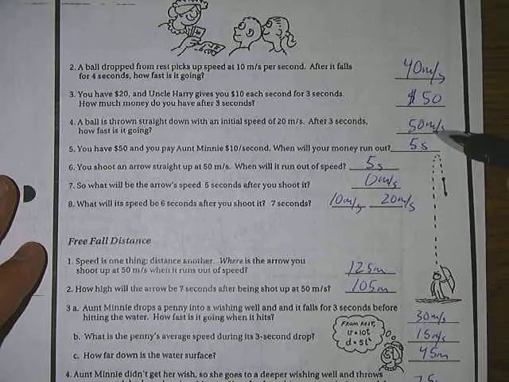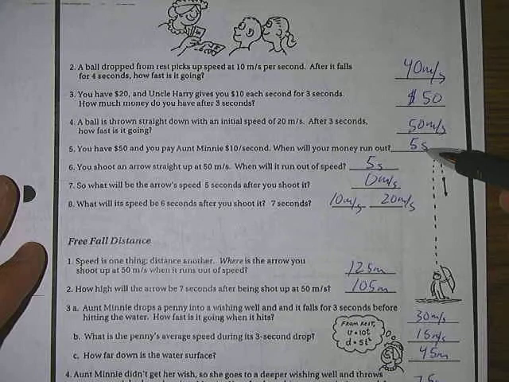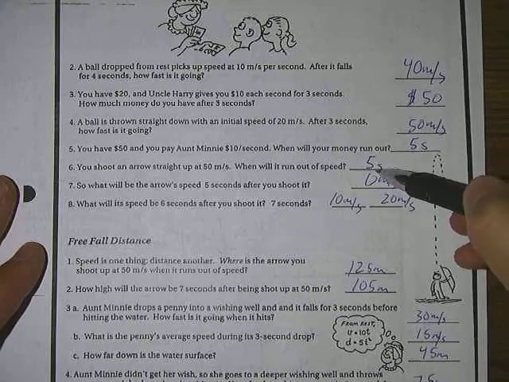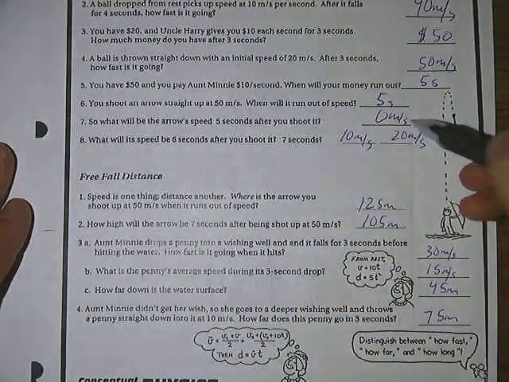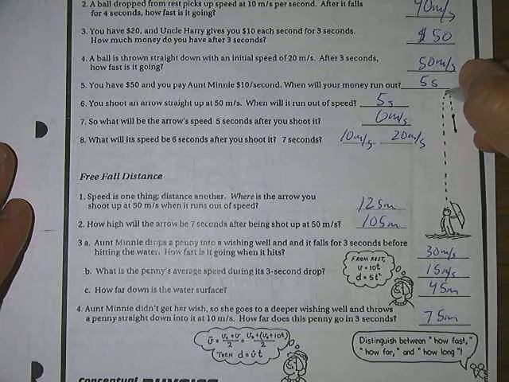After 3 seconds, you have $50. After 3 seconds, you're going 50 meters a second. You run out of money after 5 seconds. You run out of speed for the arrow after 5 seconds of going up. So what's the arrow's speed at 5 seconds?